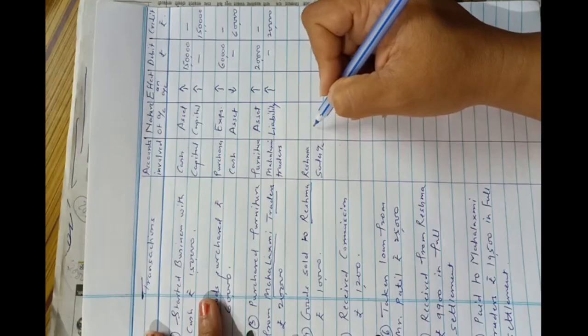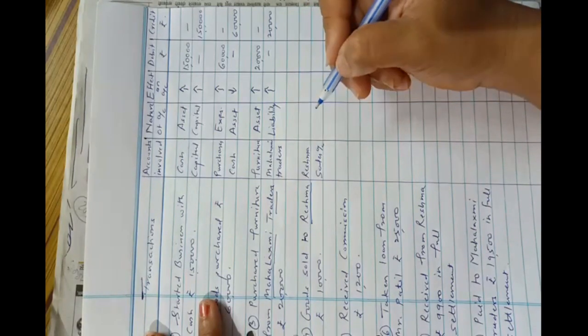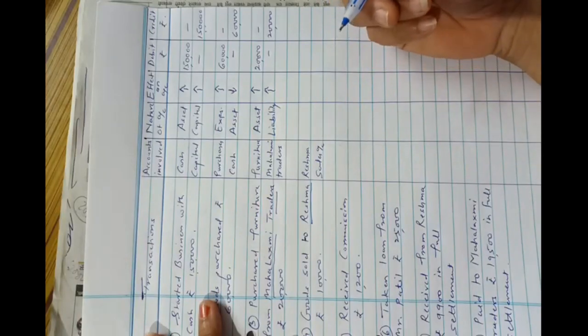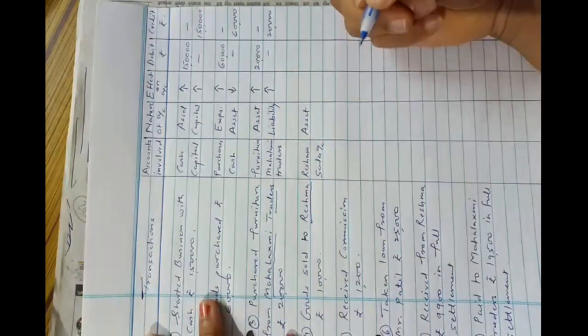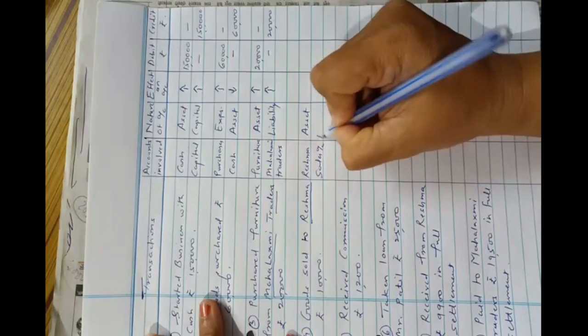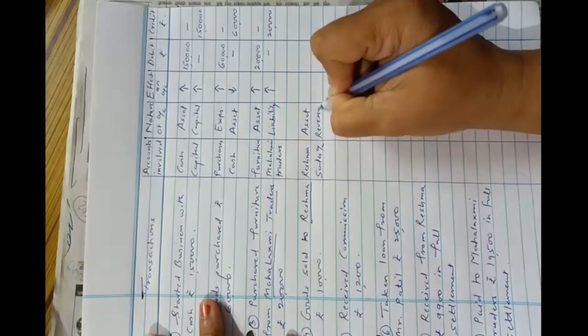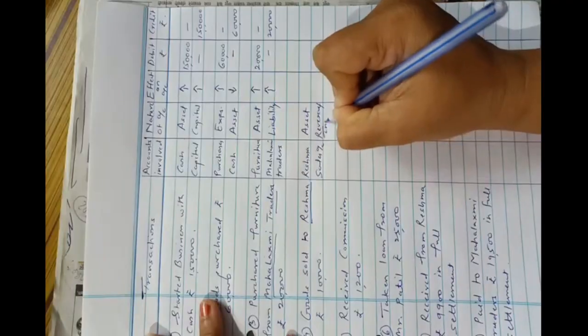Reshma is our debtor as we are selling goods to Reshma and she is not paying the cash immediately. So she is our debtor, that is our asset. Sales is our income, that is revenue. You can say income here only, income.